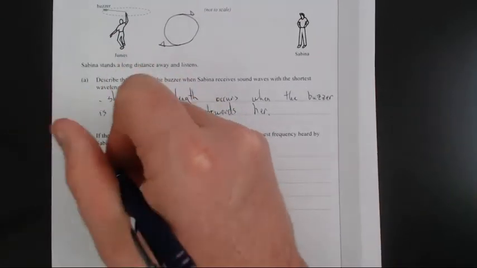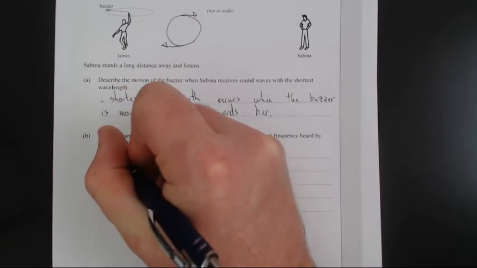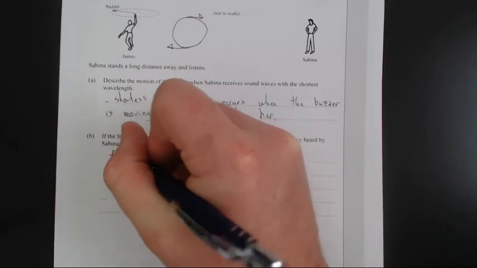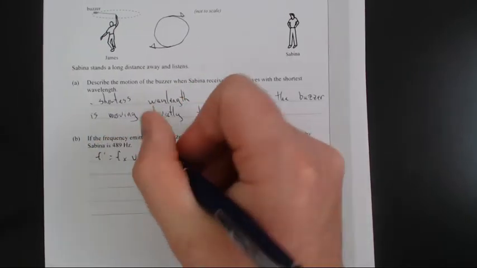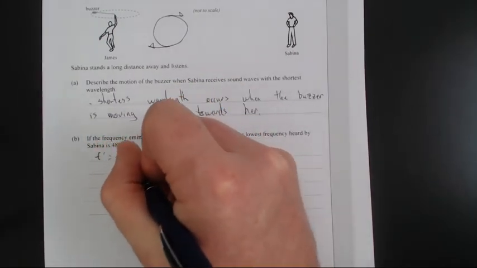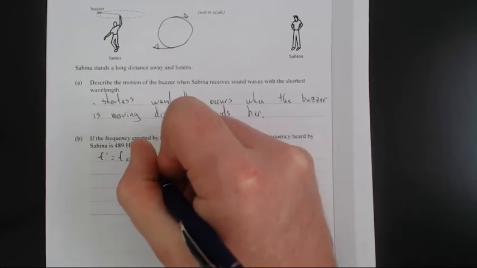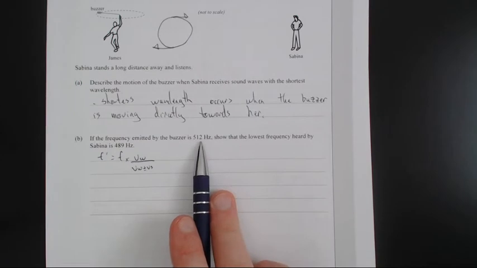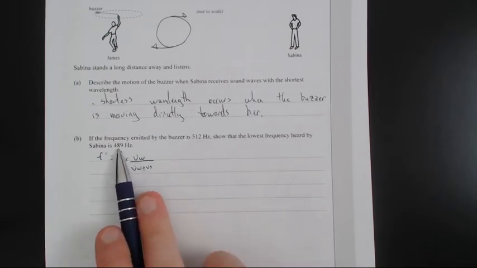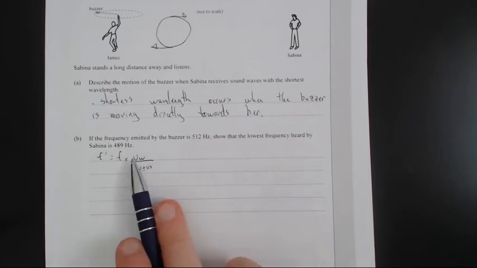So here we use the Doppler formula, which is f dash, the observed frequency, equal to f times the velocity of the wave divided by the velocity of the wave plus or minus the velocity of the source. In this case, the buzzer must be going away from her because she's hearing 489.